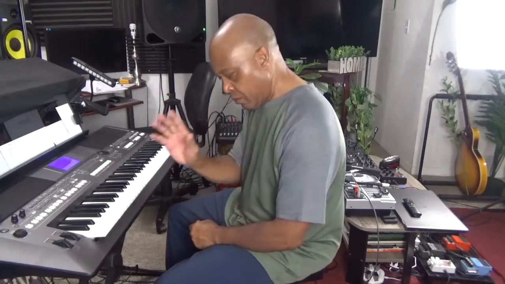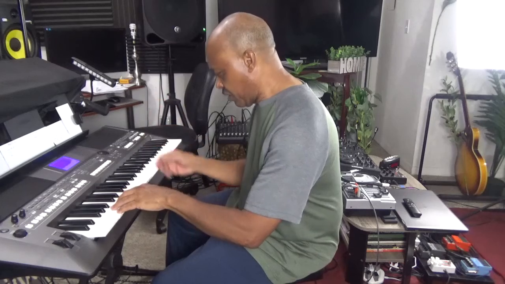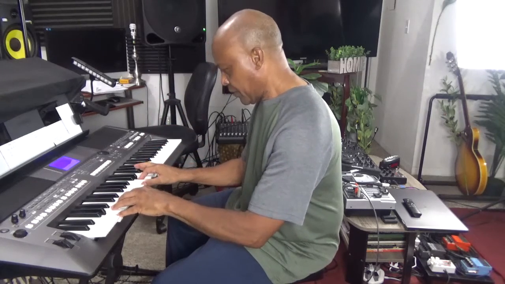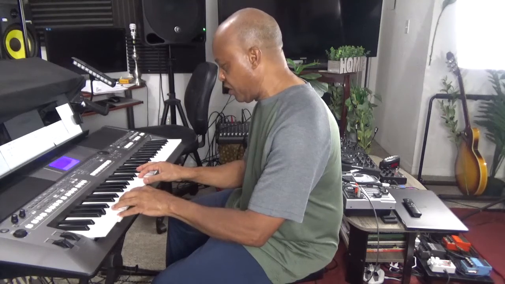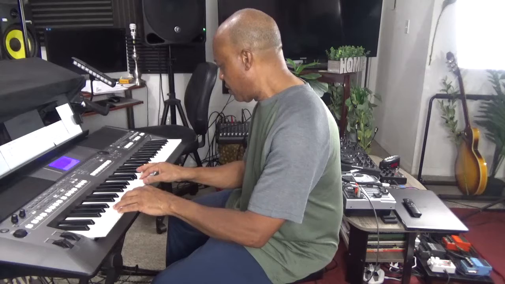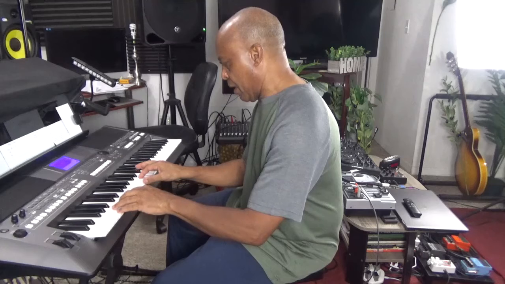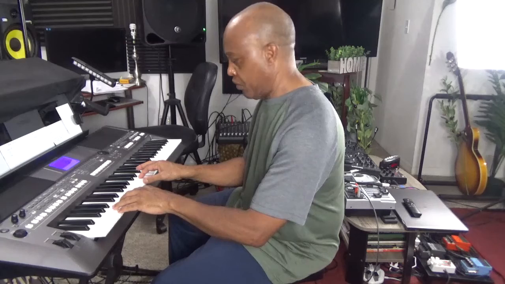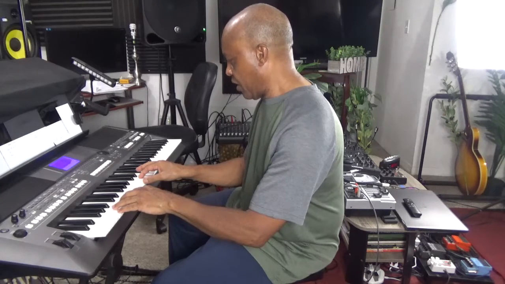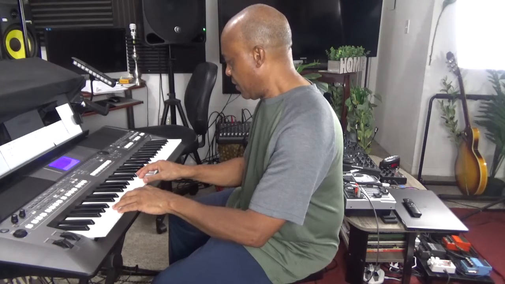Example, G major or G dominant 7, whatever. What are the notes? I got G, I got B, I got D, and I got G again, the octave. And I'm going to move to the subdominant, which is C. What are the notes in C major?